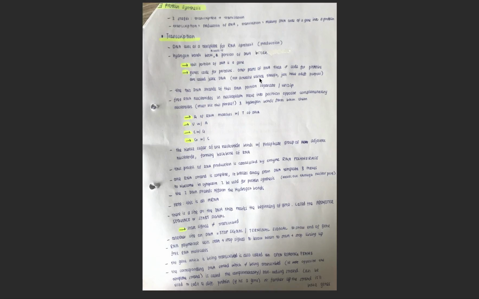So once the hydrogen bonds are broken and the portions are separated, free RNA nucleotides in the nucleoplasm position themselves opposite the complementary nucleotides, and the hydrogen bonds form between them. So the adenine of RNA matches with the thymine of DNA, uracil of RNA with adenine of DNA, C with G, G with C.